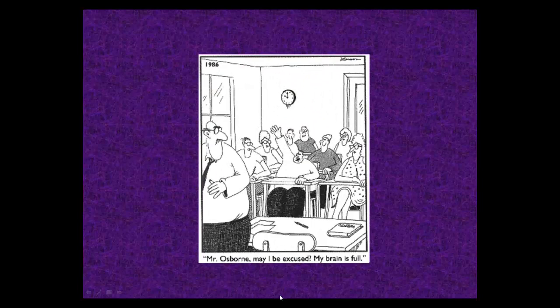And now, if I haven't stuffed enough in your mind quick enough, I have a little cartoon for you. This cartoon shows students sitting in a class, and it shows the teacher up front, and the kid says, "Mr. Osborne, may I be excused? My brain is full." Well, we have a few more days. Don't give up. We still have to get you through the end of course assessment. I know your brain is full, and it's going to get even fuller before we hit next Thursday, but that's okay.